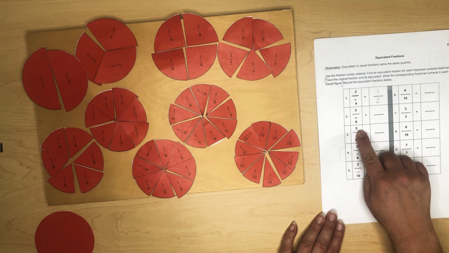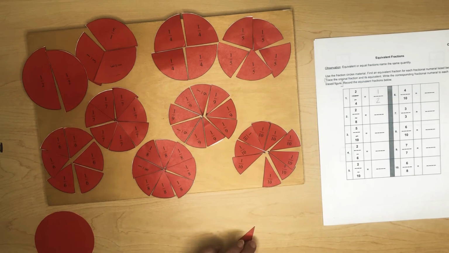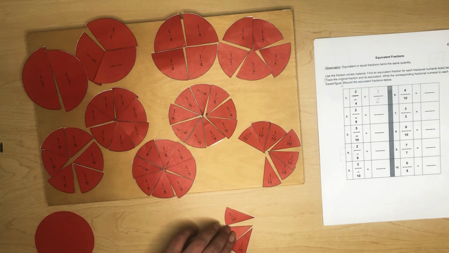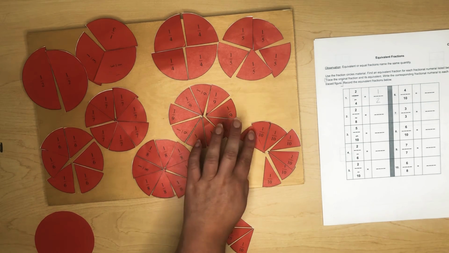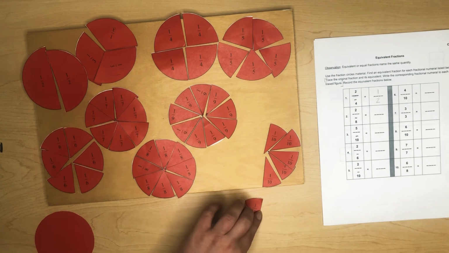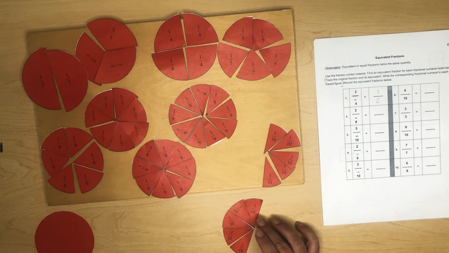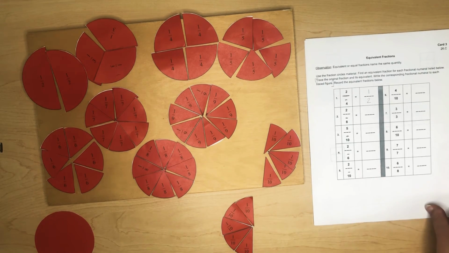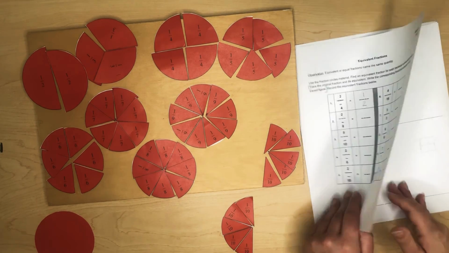So for instance, on 5/10, I'm going to get 1, 2, 3, 4, 5. Oh, that looks kind of similar. I wonder which fractional numeral it is equivalent to. So you can find out by testing. So record them here. You'll do the same thing for card number 4.